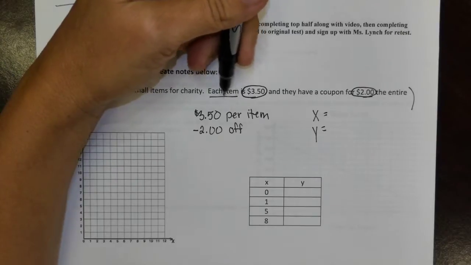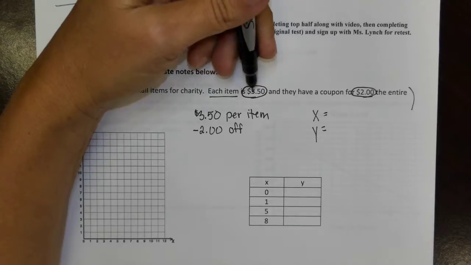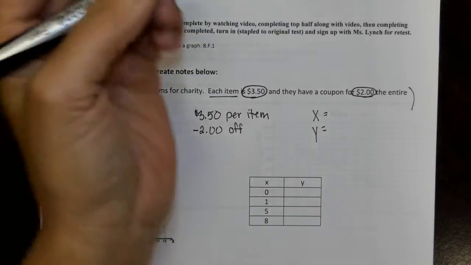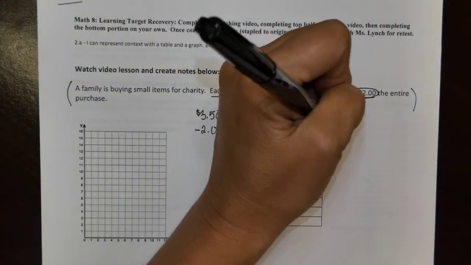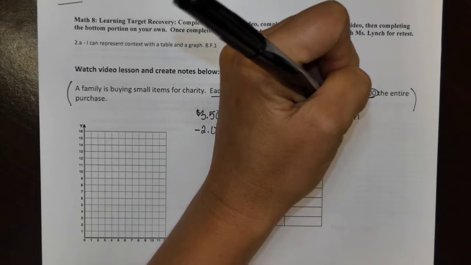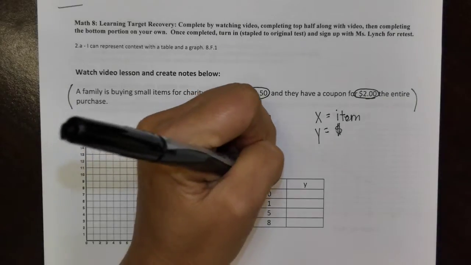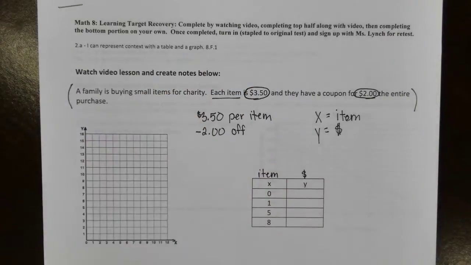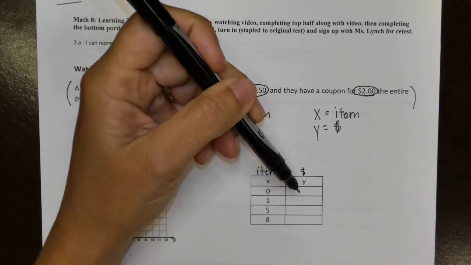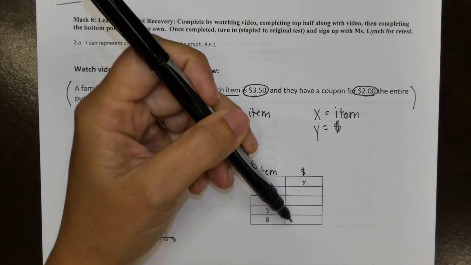Let's say the items were a box of chocolates apiece. Okay, so it's $3.50 for a box of chocolates. You're talking about money and that item. So your money is your y, and I'm going to write item for your x. Okay, so I'm going to write up here item and total money that it's going to cost. If I have 0 items, how much is it going to cost me? That's what we're trying to figure out. If I have 8 items, how much is that going to cost me?